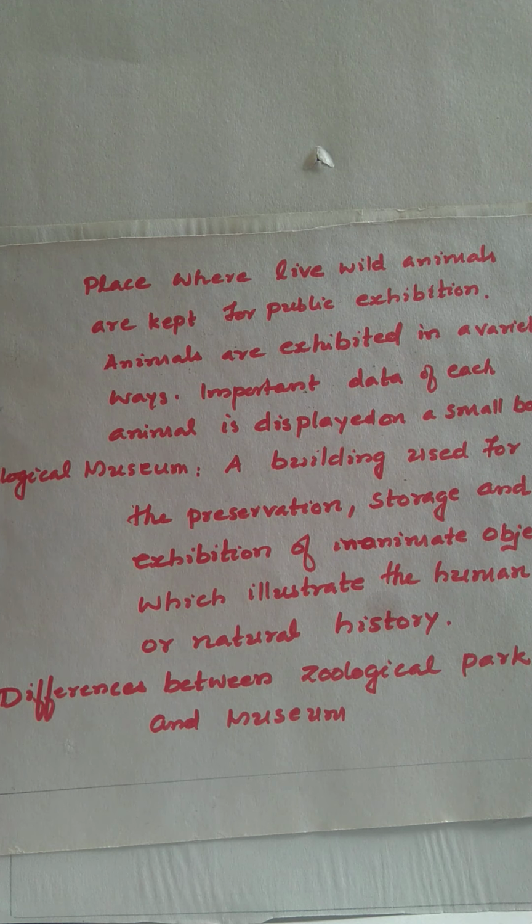So here this is Serengeti National Park. It's almost one of the world's great wildlife spectacles. Then Galapagos Island, that is a unique island. It's a home for a unique collection of animals and plants.